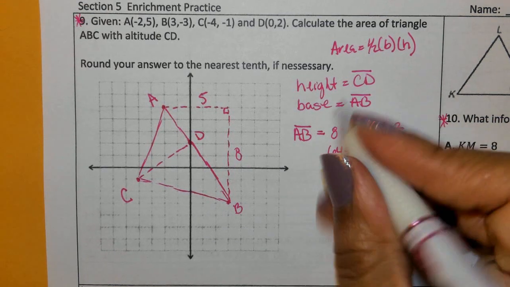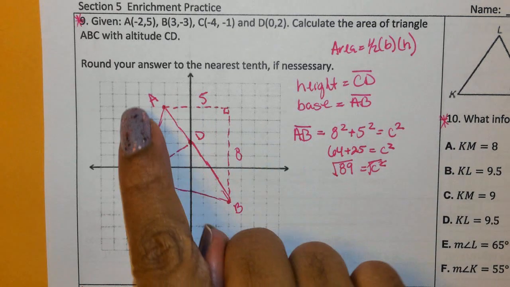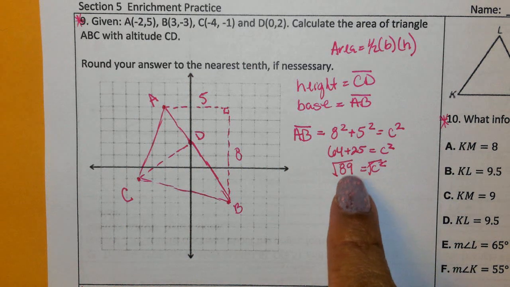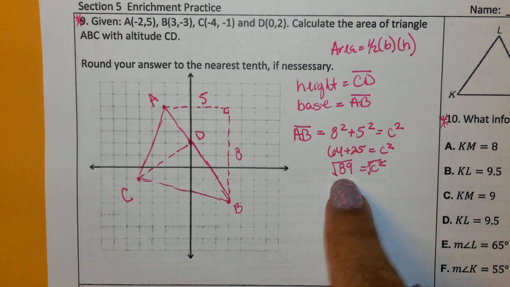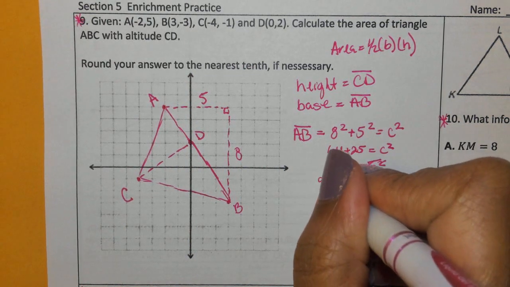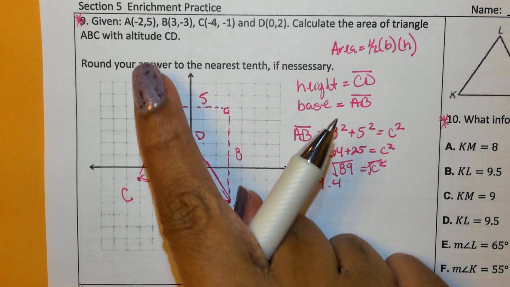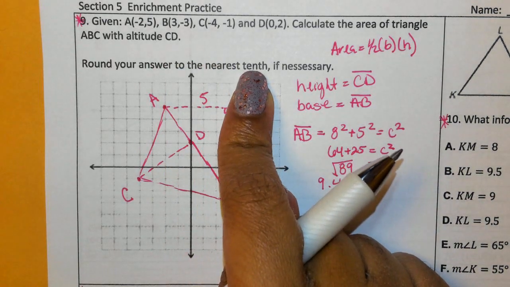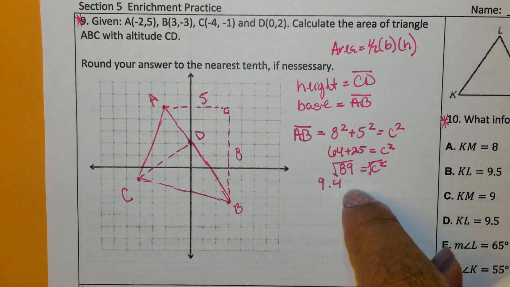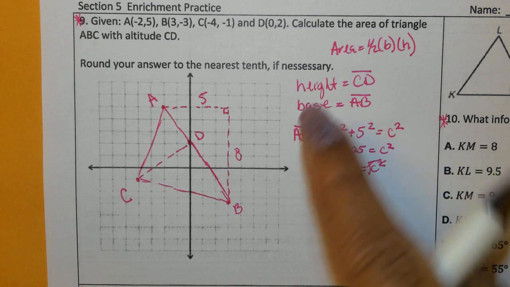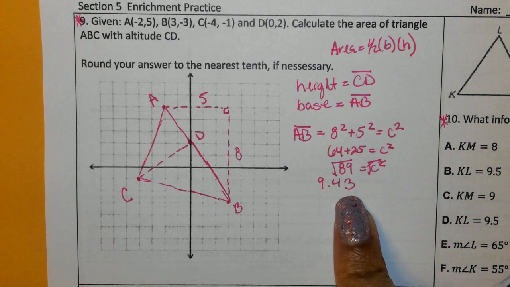Now, because in our answer they ask us to round to the nearest tenth if necessary, in this case, when I put this in the calculator, I'm going to get 9.4, which will be to the nearest tenth. But I need to round to the nearest tenth at the very end. So what I need to do is also write the number that comes right behind it, which is going to be 3. Okay, so make sure that you write this down.